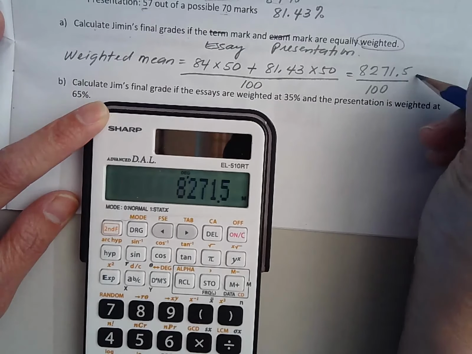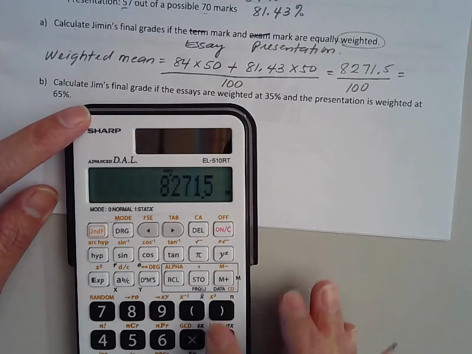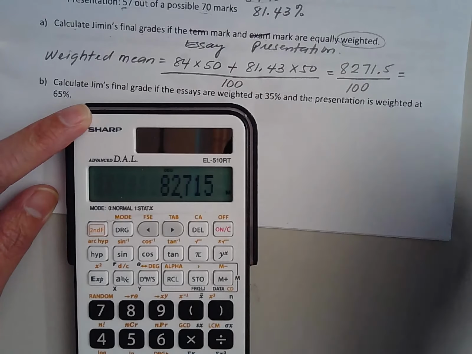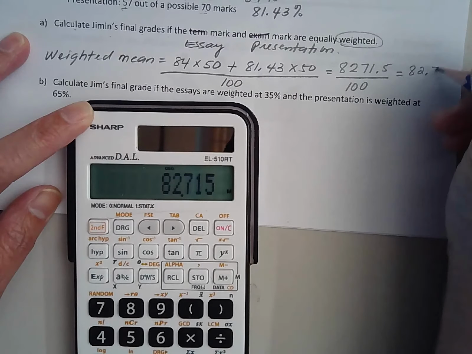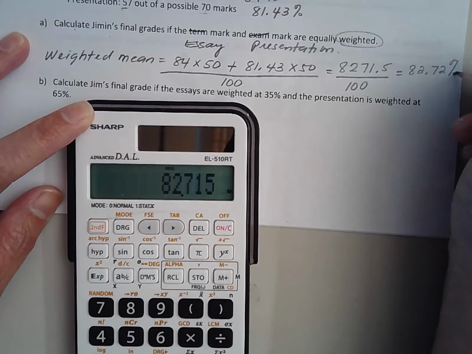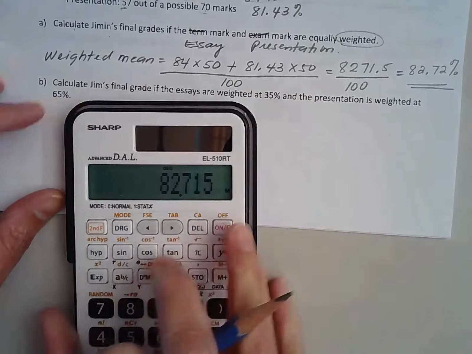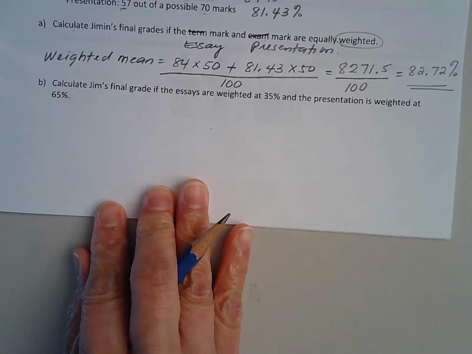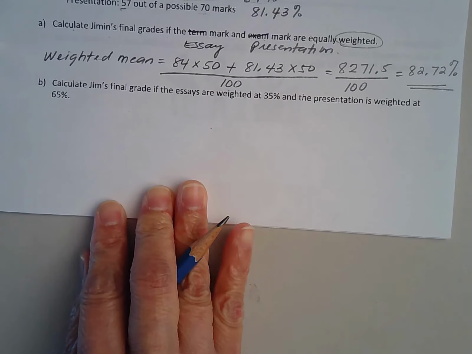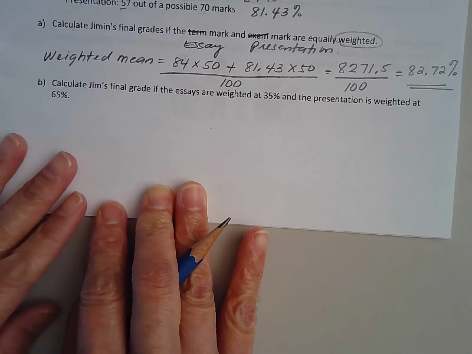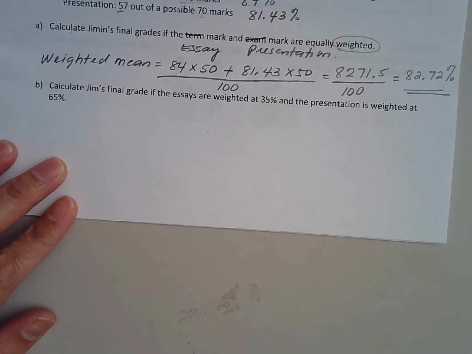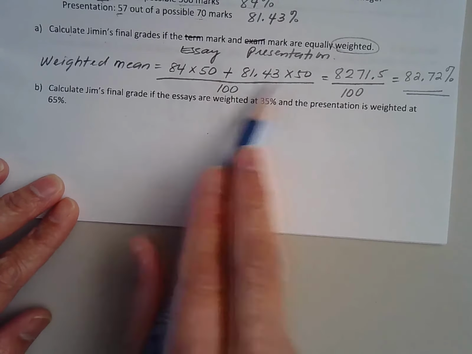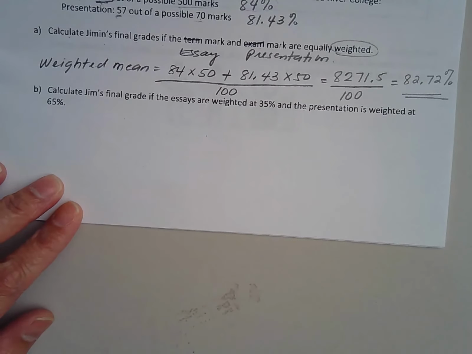divided by 100. It's 82.72%. We're going to keep it to 2 decimal places because that's the requirement to get into the final exam. We just want to make sure that we're comfortable with that. Is that okay? Now, that's an even split, evenly weighted, 50-50.